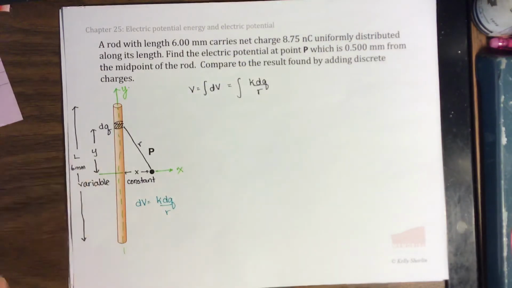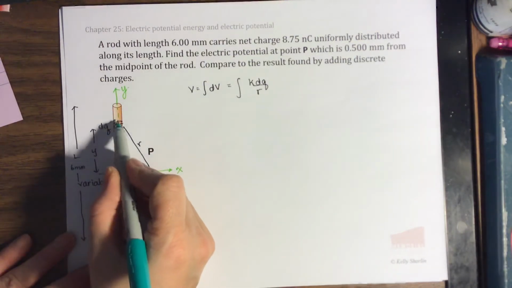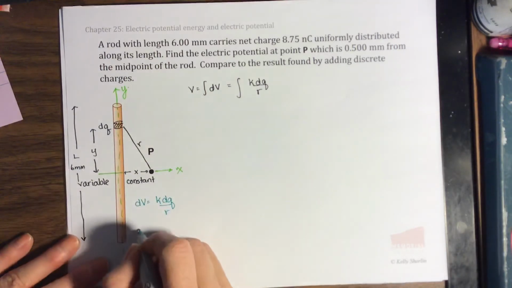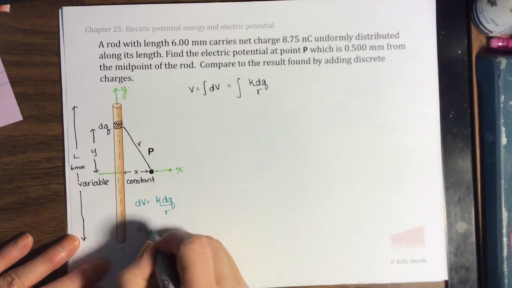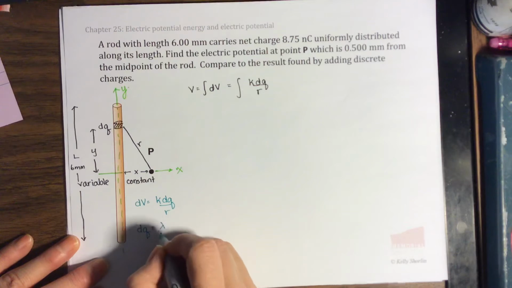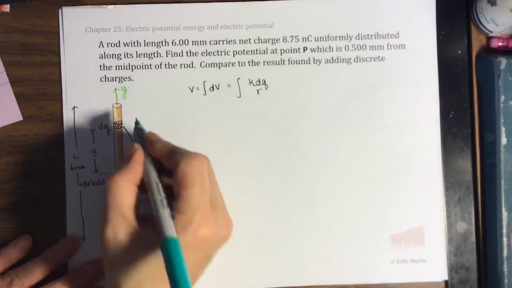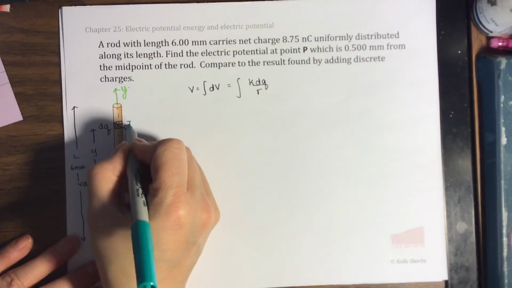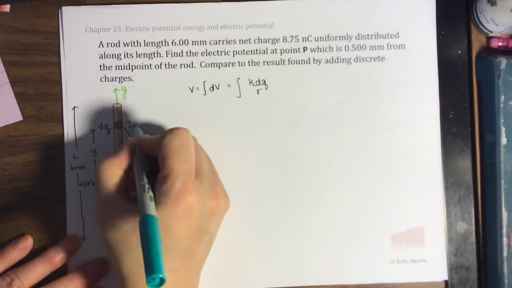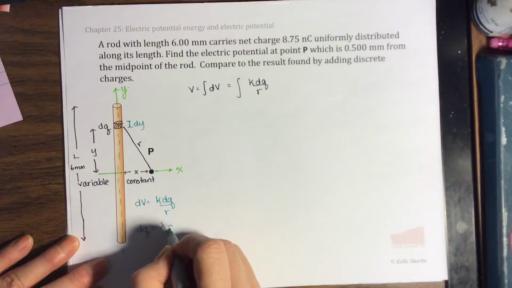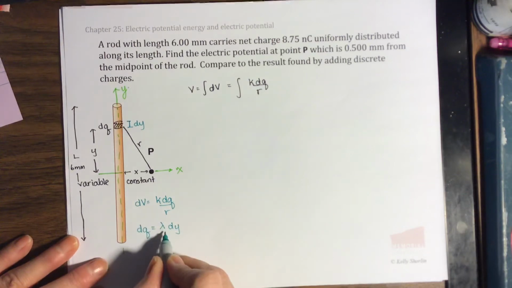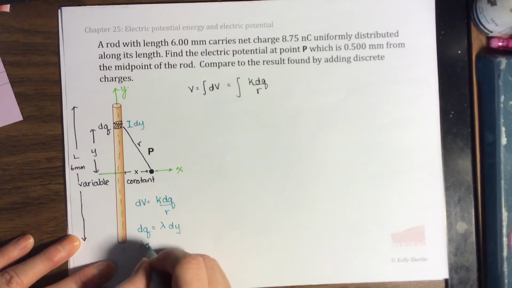Next, let's deal with dq and r. dq is the amount of charge on this line of charge. So dq is going to be the charge density lambda times the length of our little element of charge. The length of our little element of charge is a little bit in the y direction. It has length dy. Now I've written down lambda, but it's not given in the problem, so I should write down what I mean by lambda.